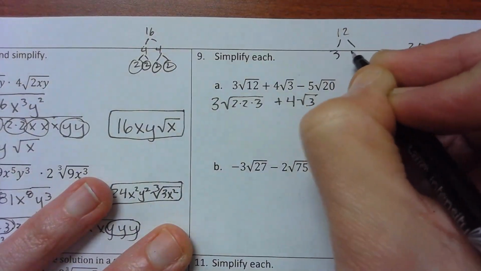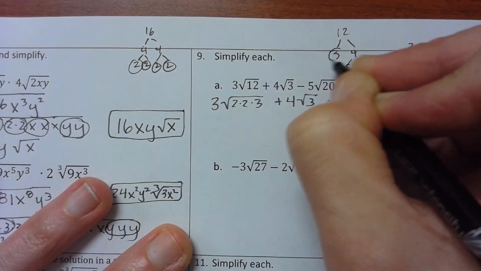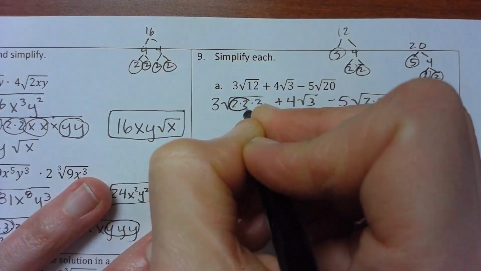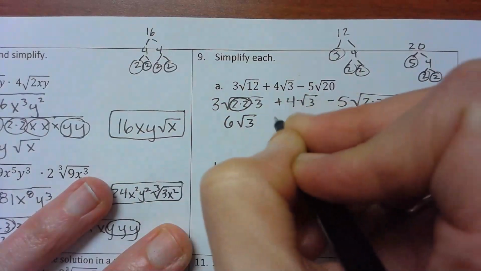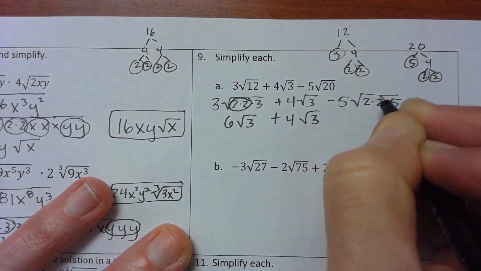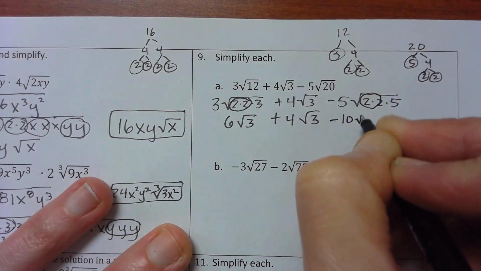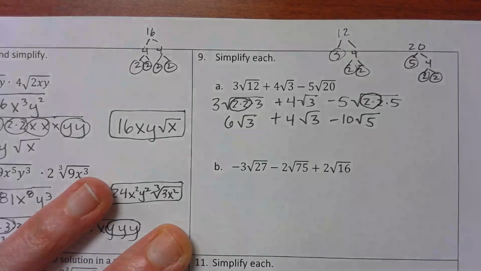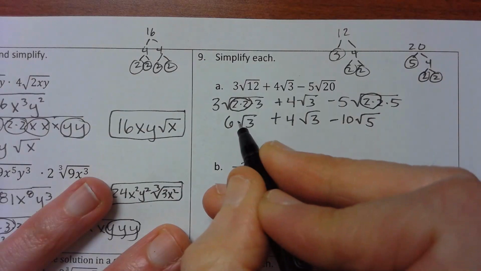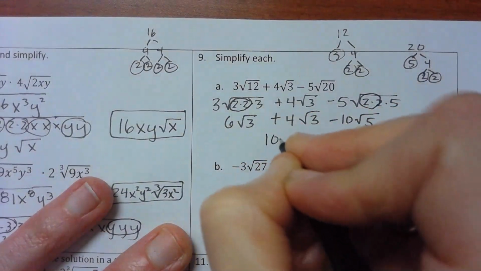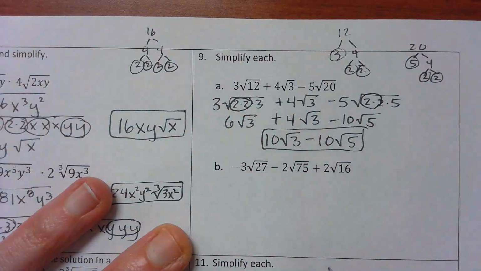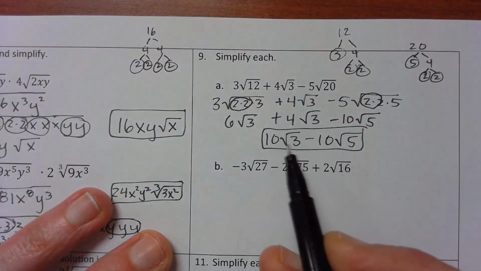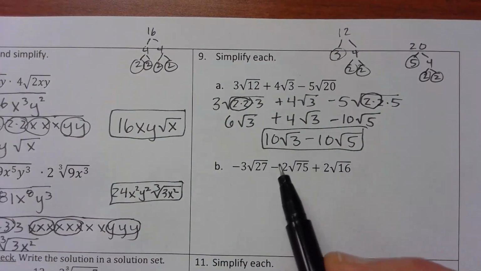Here's 12. Okay. Circle groups of 2. So I'm going to bring out a 2. This becomes 6 square root 3 plus 4 square root 3. Bring out a 2 here. Minus 10 square root 5. Okay. Now I'm looking to see what I can combine now that I've simplified. These are my like terms. 6 square root 3 plus 4 square root 3 is 10 square root 3 minus 10 square root 5. As tempting as it is to put those together, you can't because the radicands are different.